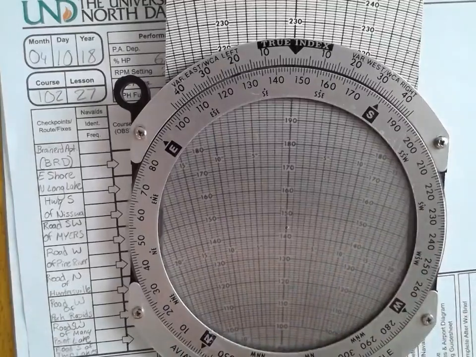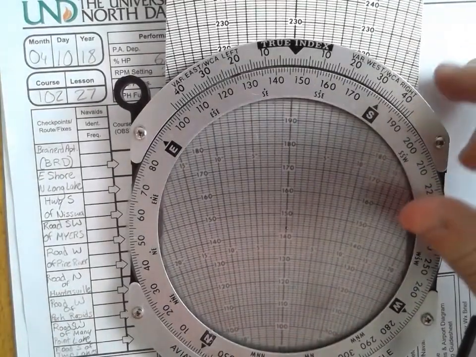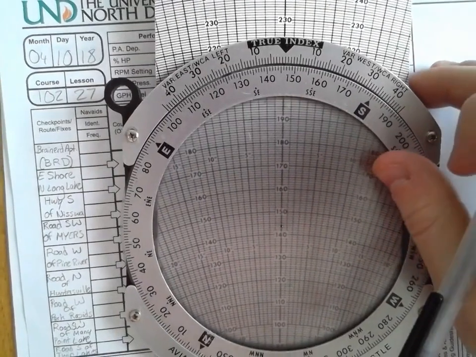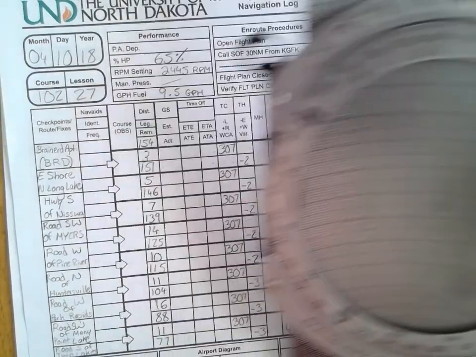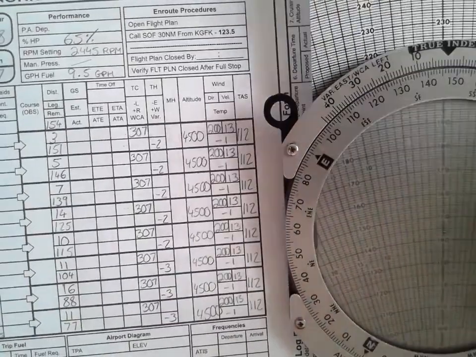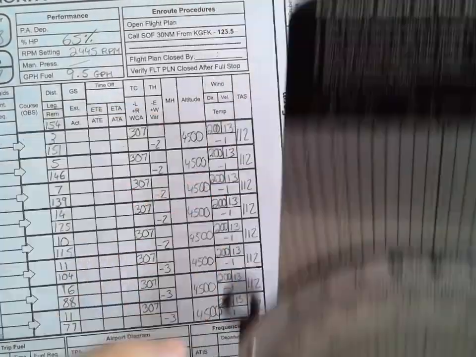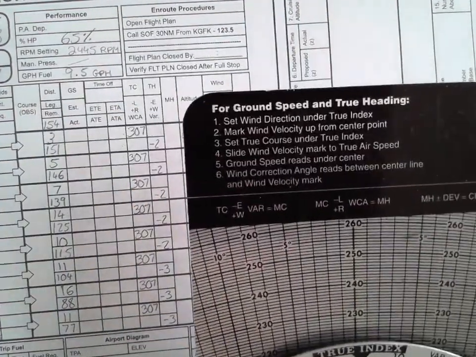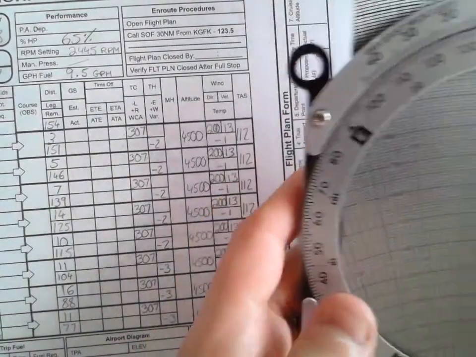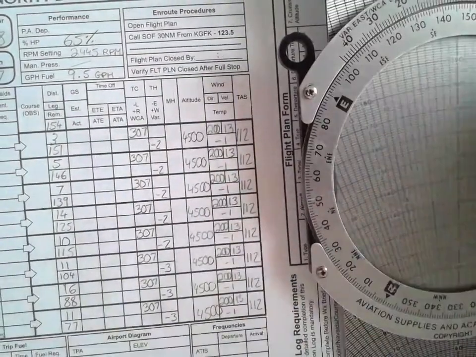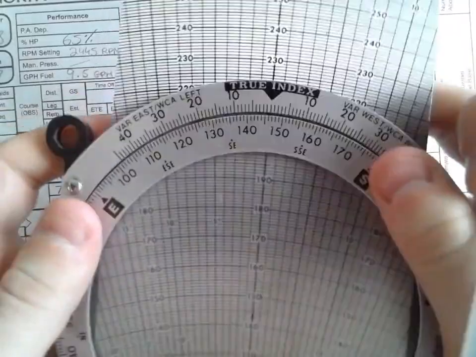Okay, we've got the E6B turned to the wind side and ready to go to determine our wind correction angle and ground speed based on our true airspeed and winds aloft. So remember, if you ever forget how to do this, it should tell you at the top of the wind side how to do it. So our first step is to set our winds aloft, our wind direction 200 under the true index.